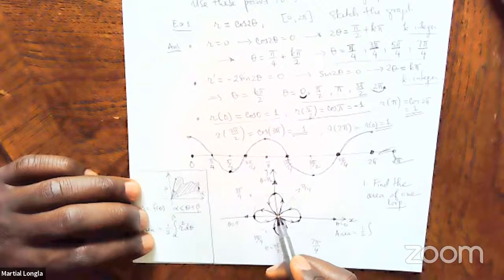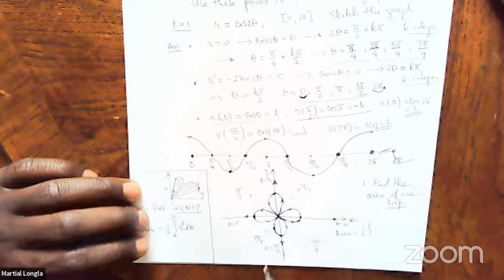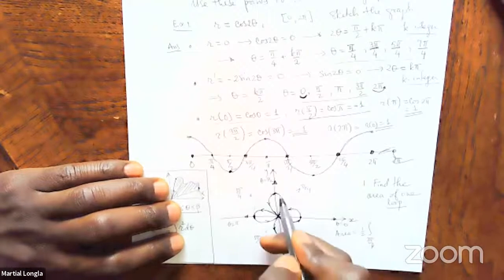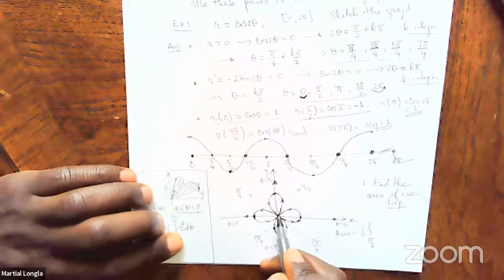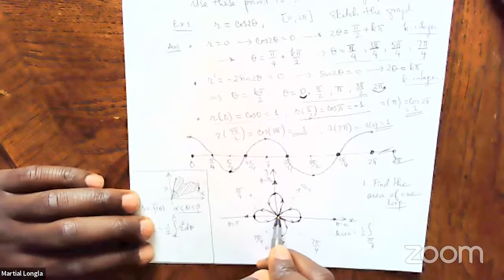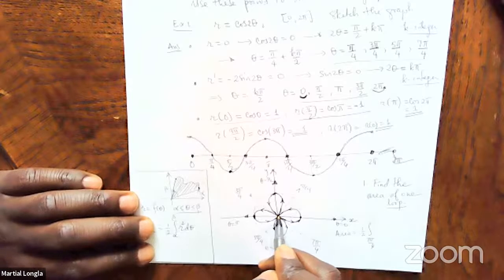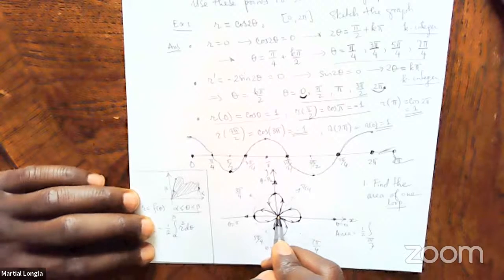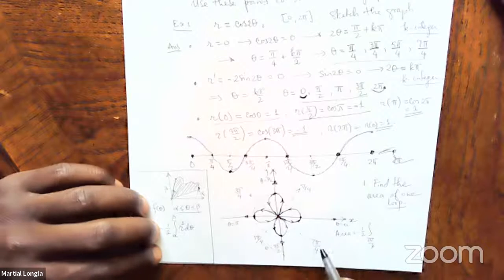So what's the angle to come out here? That 7 pi over 4. That was 7 pi over 4. Then we came back down here with the angle. Was that really 7 pi over 4?